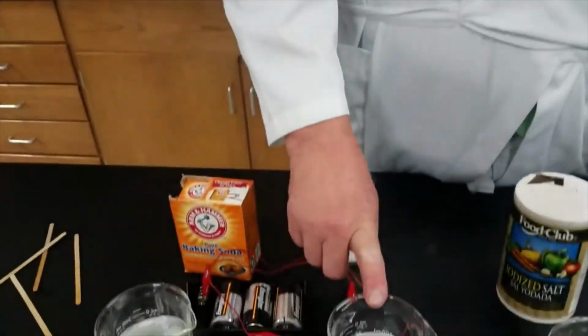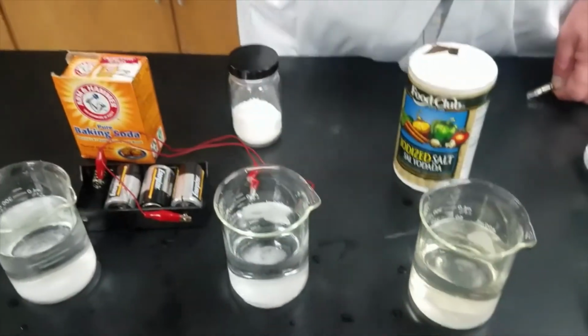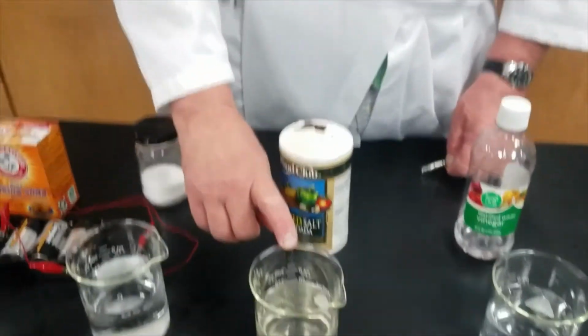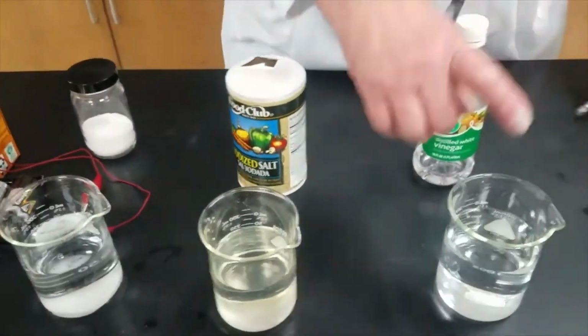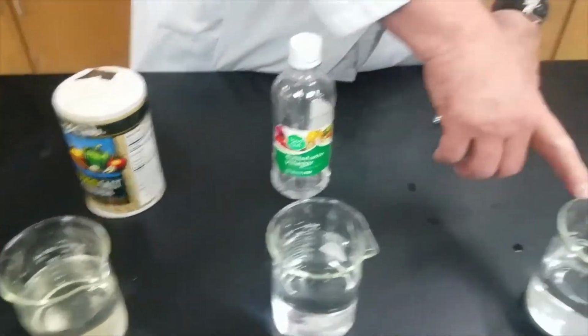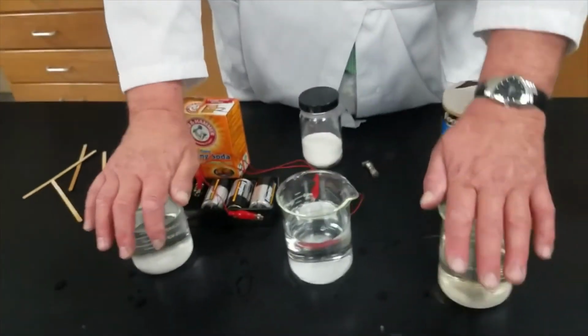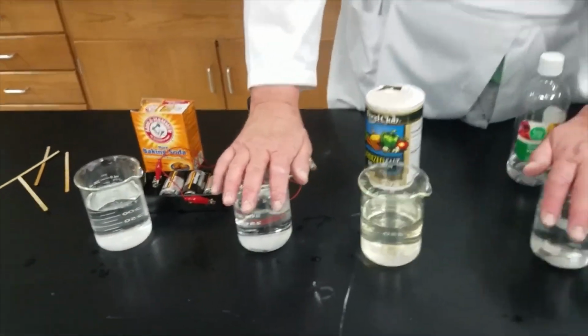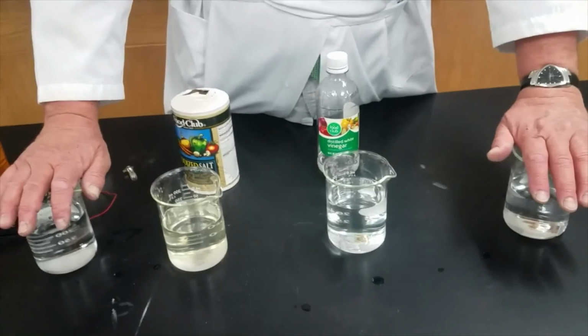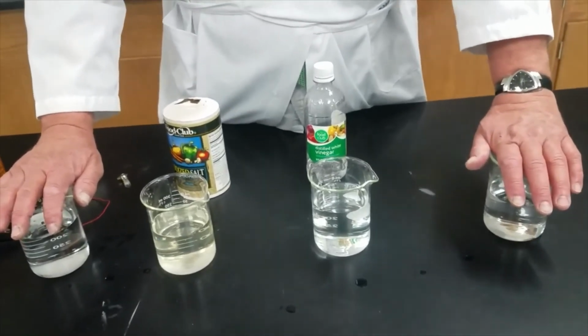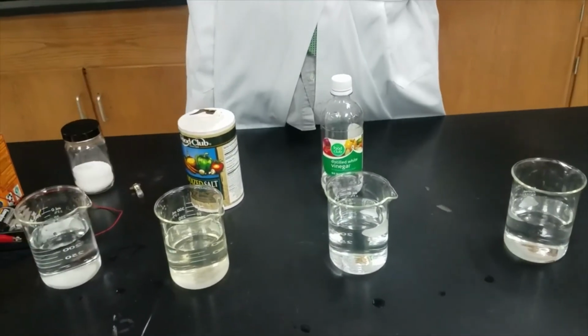Sugar water did not show conduction of electricity. Salt showed conduction of electricity. Vinegar did not, and plain water did not. So of the 5, if I were writing a lab report, I would say for this laboratory example, this experiment, salt and baking soda are ionic bonds. Sugar water, vinegar, and plain distilled water are not ionic bonds. And that's all there is to it.